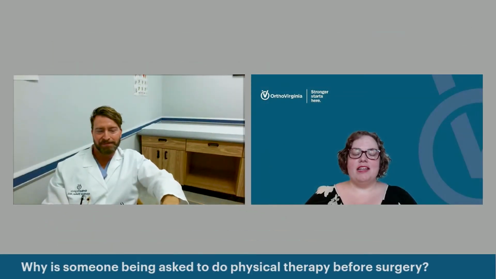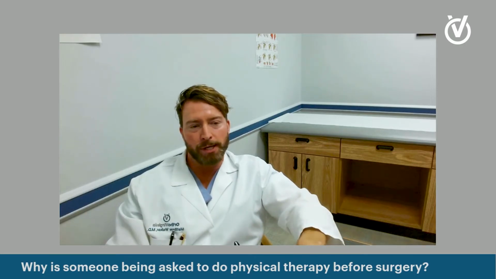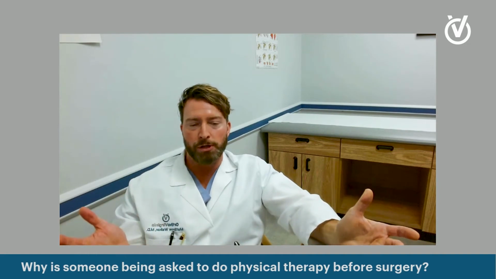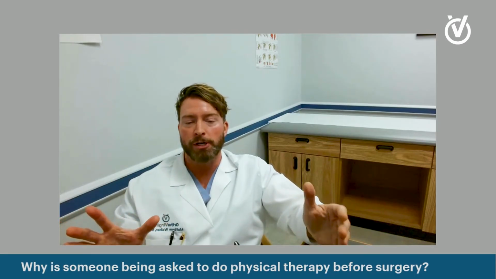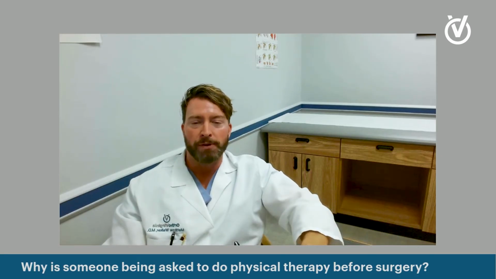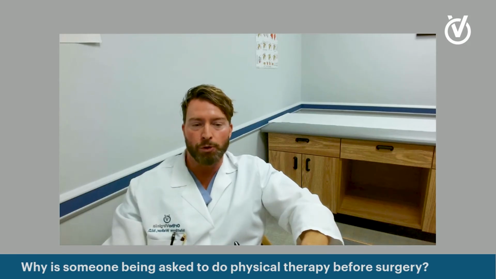Why is someone being asked to do physical therapy before their surgery? Yeah, so we use the term prehab, prehabilitation, for this. And the nice thing about doing therapy beforehand is if you get the rotator cuff muscle strong or the deltoid strong, or what we call the periscapular muscle stronger, you will bounce back quicker after surgery. So I think it's an important part of getting the shoulder as prepared as it can possibly be before an operation.